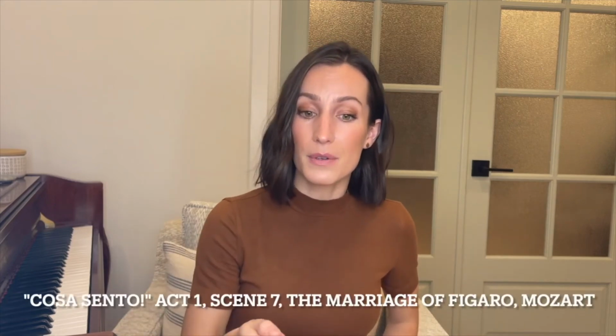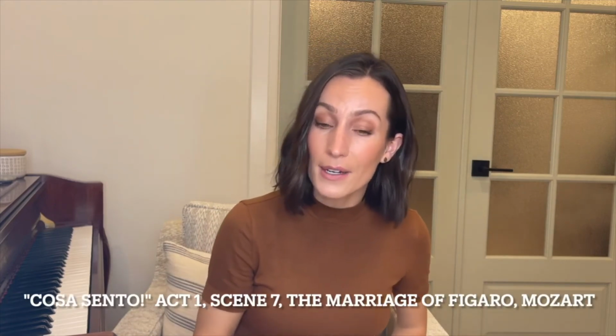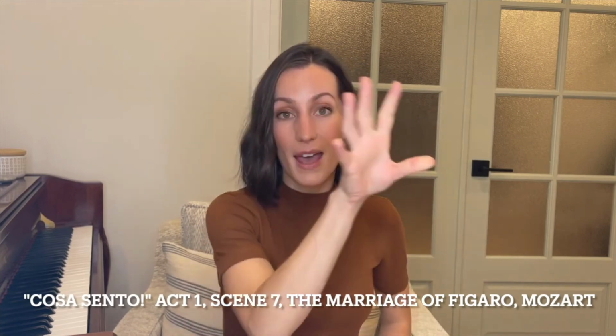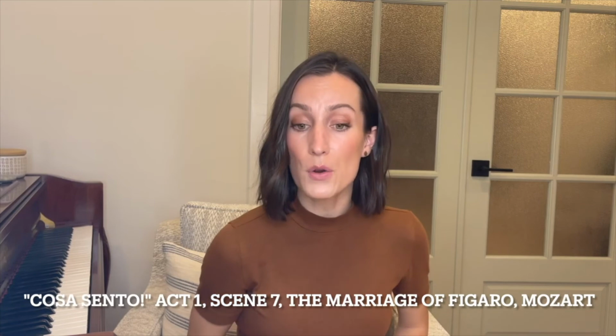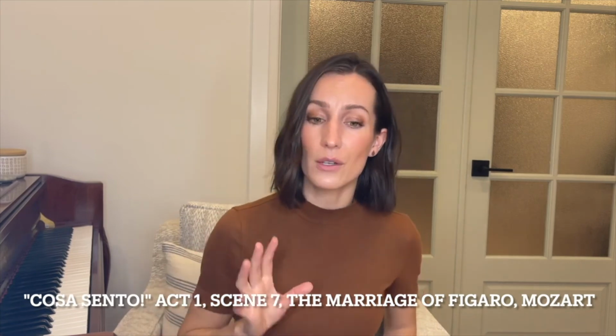So we have the first theme in B flat major and it's sung by the Count. Then the bridge is sung by Basilio, and then the second theme that's presented is in the dominant minor and it's sung by Susanna. That's the exposition. Each character expresses their own emotions, creating contrast and a rich musical texture.